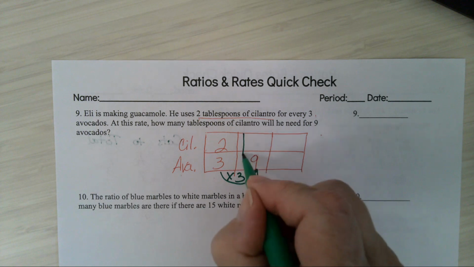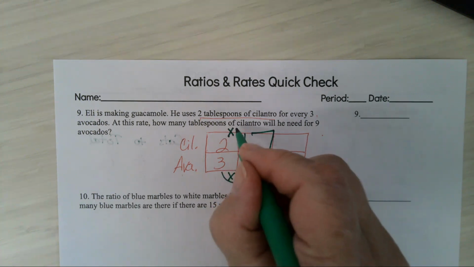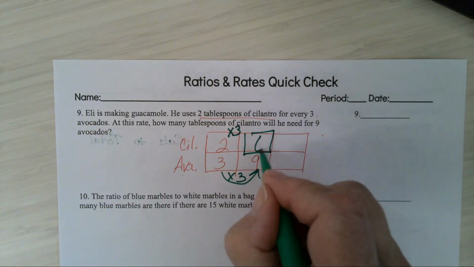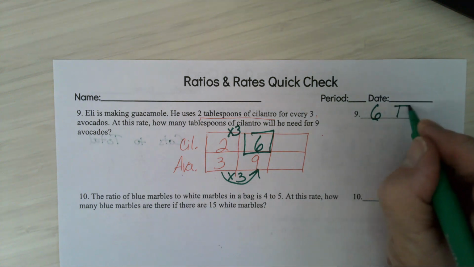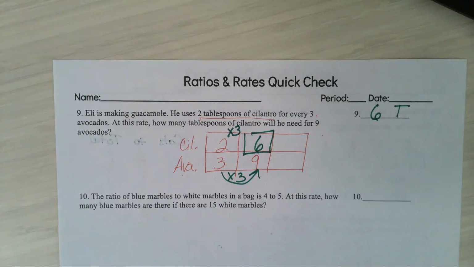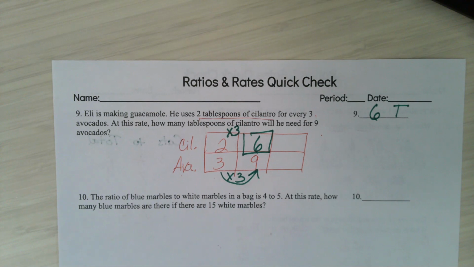So, to find our mystery number, what's 2 times 3? So the answer is 6 tablespoons. Capital T represents tablespoons. All right? Any questions on that? These are pretty easy. Now let's go to number 10.